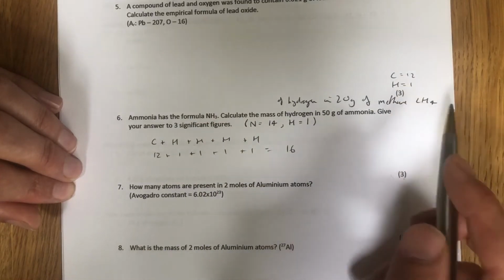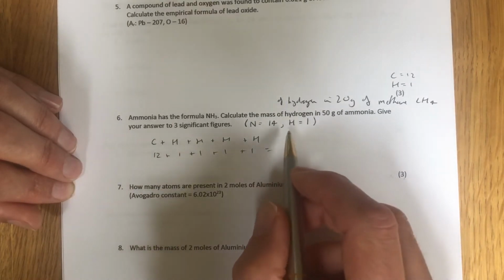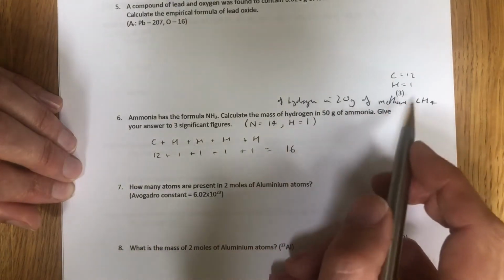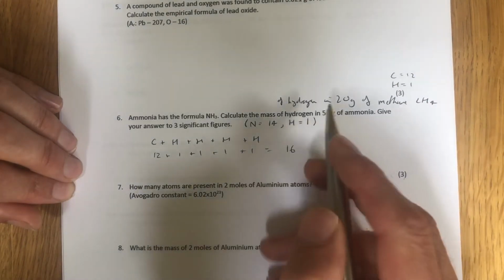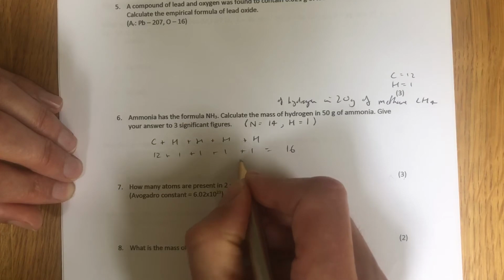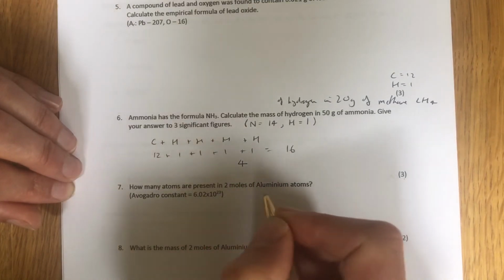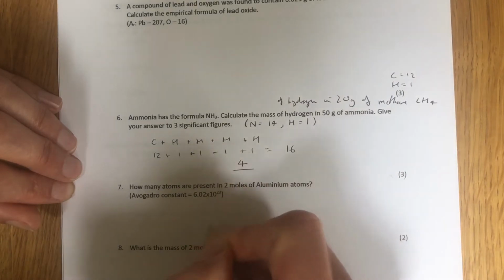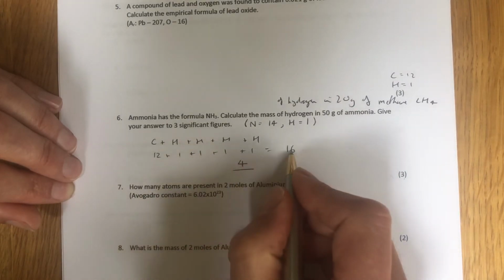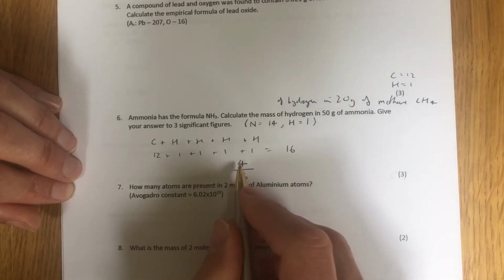When we've done that, we want to know what mass there is of hydrogen in that methane or in that ammonia. Well, how many hydrogens are there? There's 1, 2, 3, 4 hydrogens. There's 4 hydrogens in that methane. So how do we say "in that"? In maths, we say divide. There's 4 hydrogens in that methane, so 4 divided by 16. That's the proportion of hydrogen in methane.